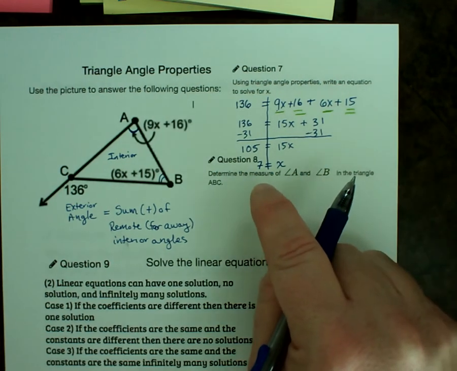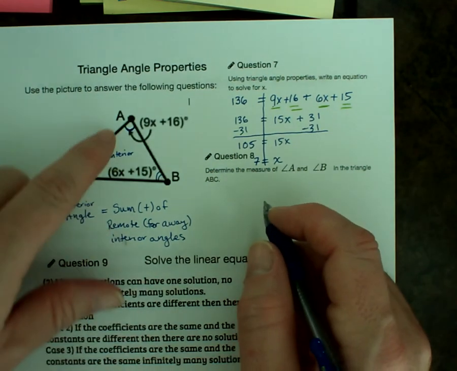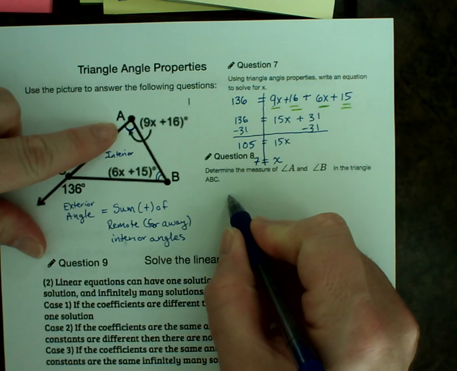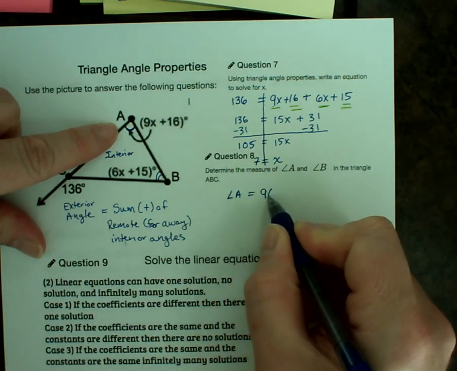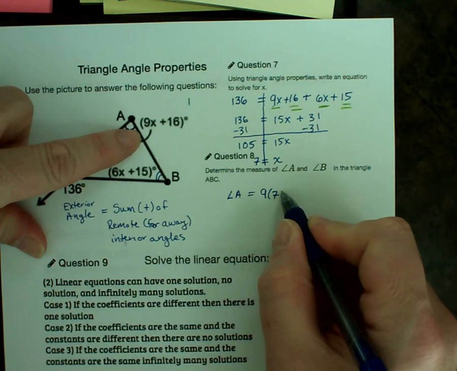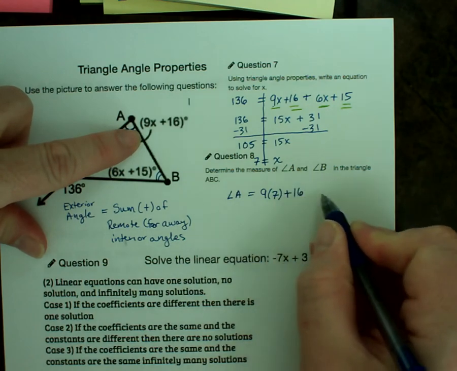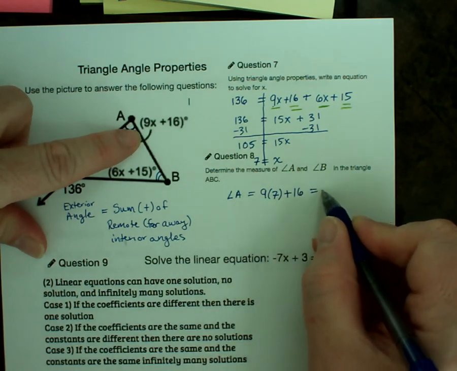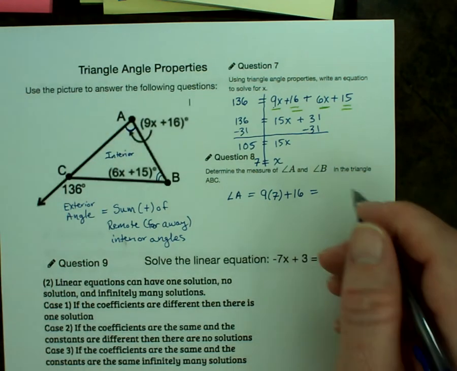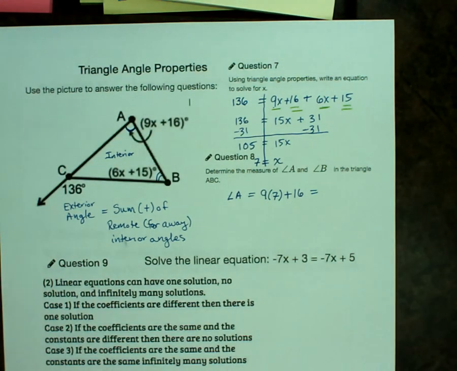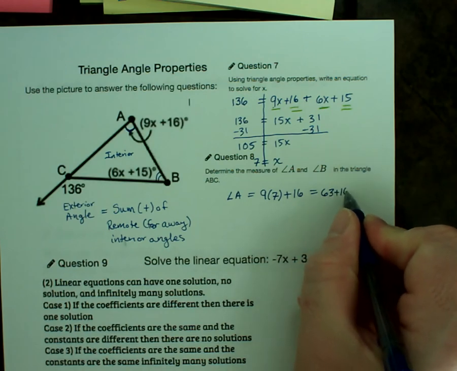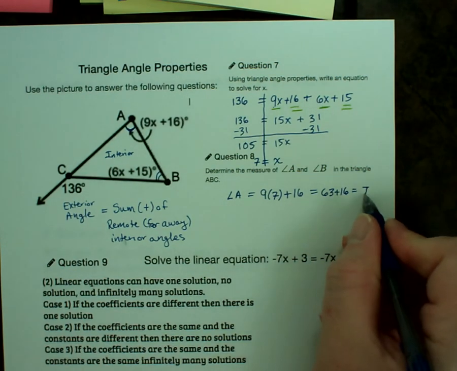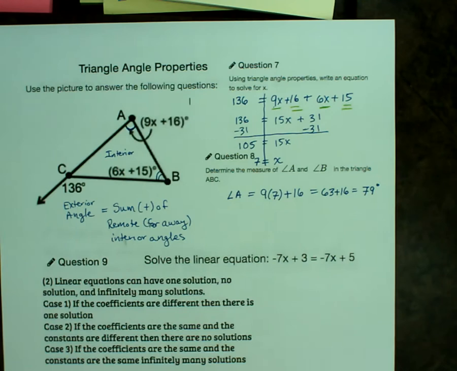So we know it's 7, so we need to find angle A. Angle A is equal to 9 times 7 plus 16. That's 63 plus 16, 79 degrees.